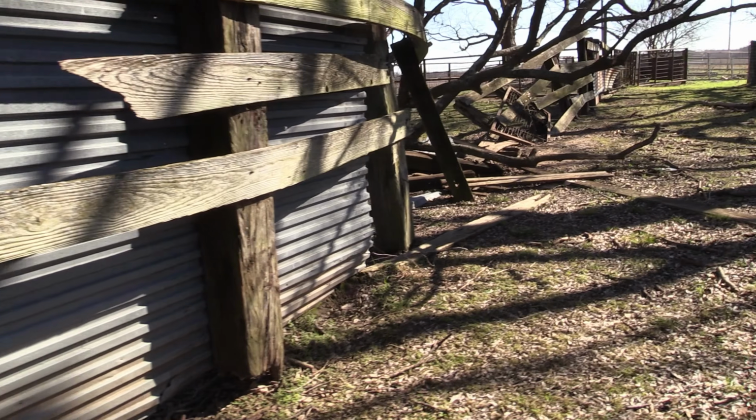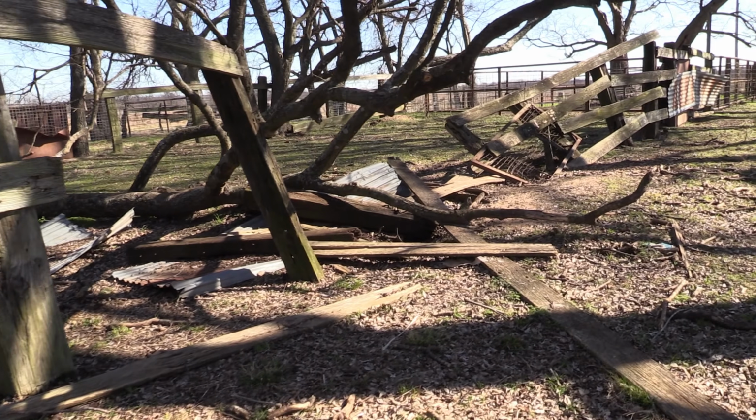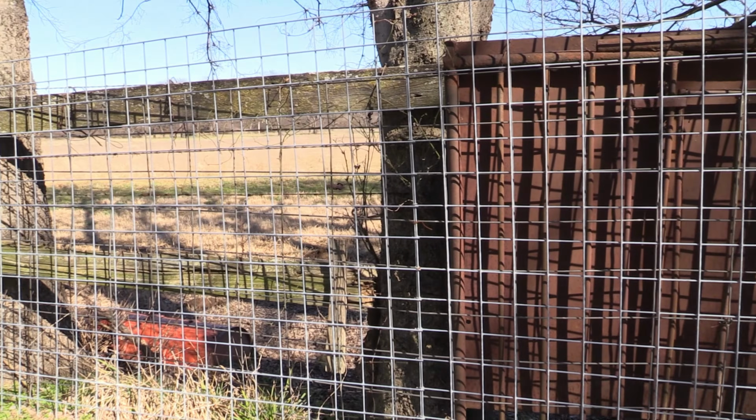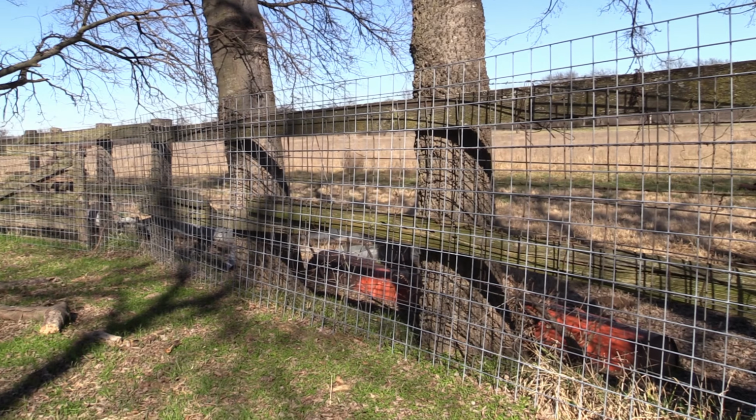Hey guys, it's finally time. I think we're ready to work the goats. We had this old set of pens down here that were for cattle, and we didn't want to spend a lot of money to make something permanent for the goats, and so we just patched it up and made it goat proof. And so we're going to work them through this thing.